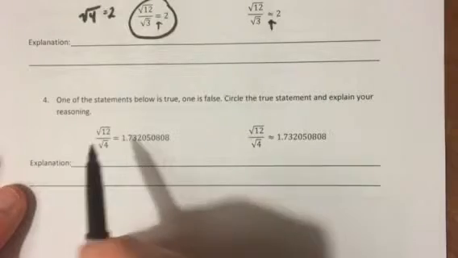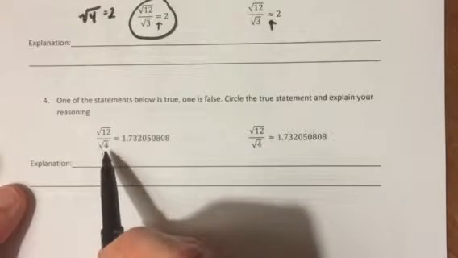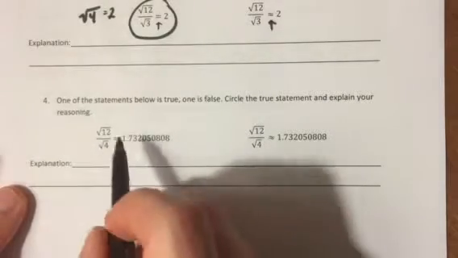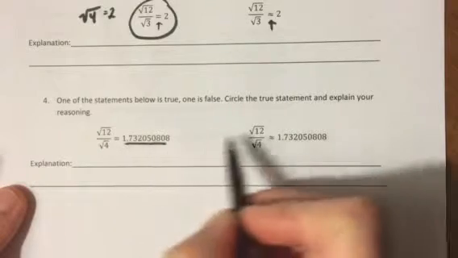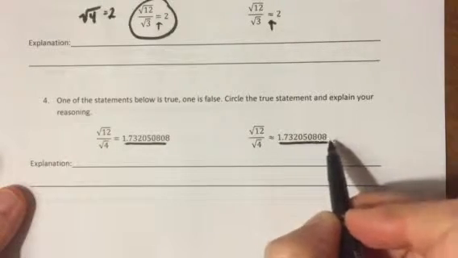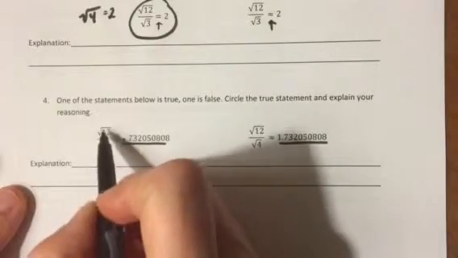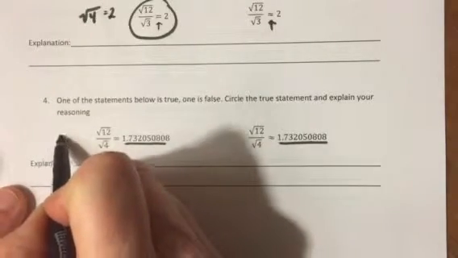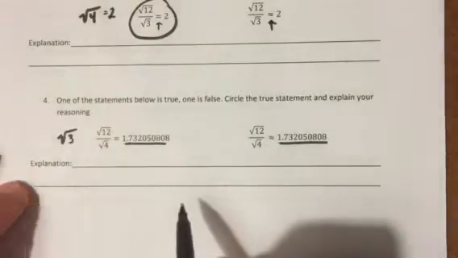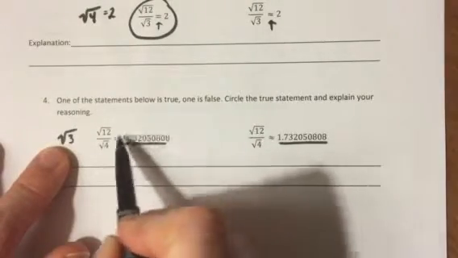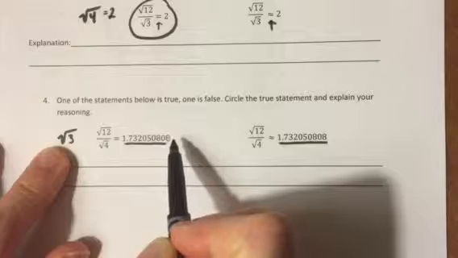But down here, if you put the square root of 12 divided by the square root of 4 in the calculator, it's going to give you this long thing, and this is where you need to start using your understanding of rational and irrational. Again, if you think through, the square root of 12 divided by the square root of 4 is really the square root of 3. And the square root of 3, the calculator will return this value.